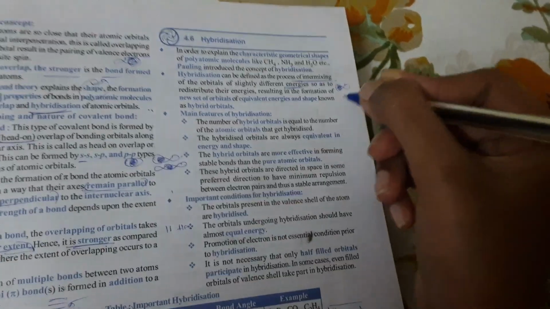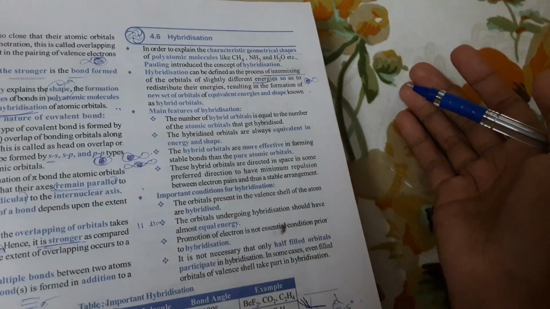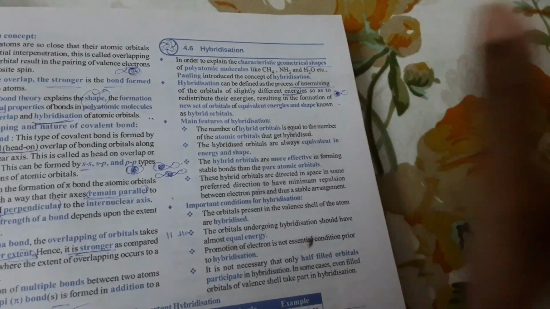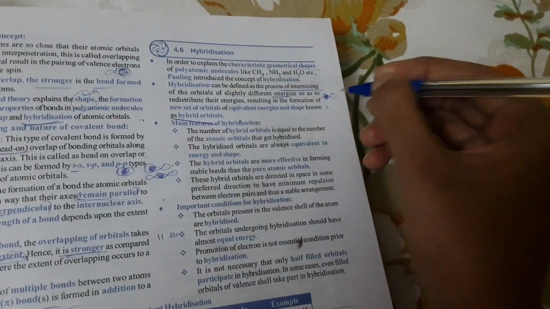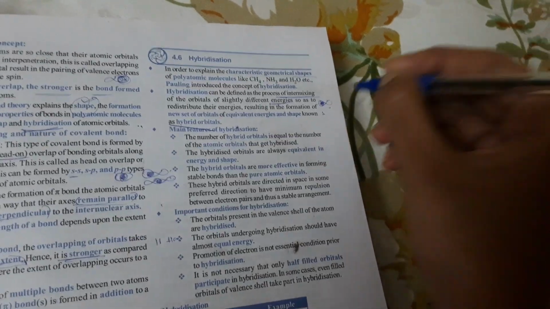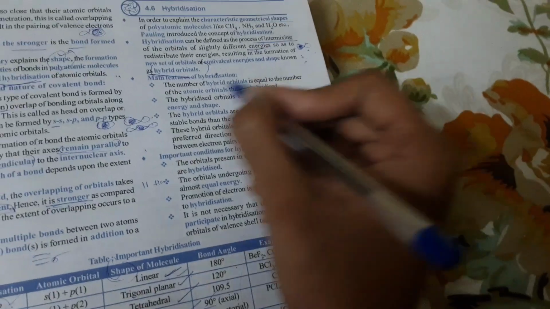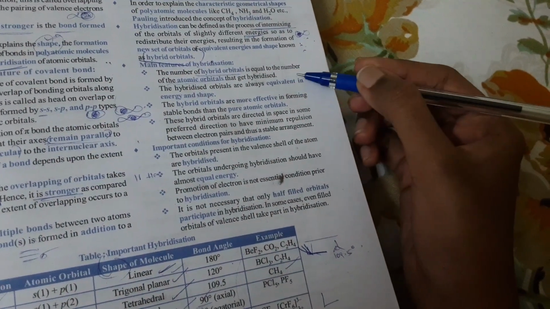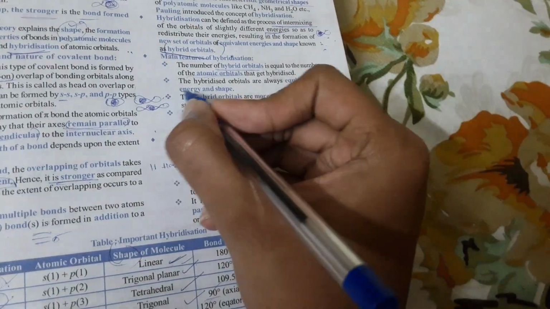Now what you have to understand here is that an s orbital will have different energy compared to a p orbital, so they will try to redistribute their energy. Once they overlap, their energy will be distributed equally, and thus we get the hybrid orbital. The final orbital that I get, where the energy is redistributed, will be the hybrid orbital. The number of hybrid orbitals will be equal to the number of atomic orbitals. However many atomic orbitals you consider, that many hybrid orbitals you will have, and these hybrid orbitals will have the same energy and shape.